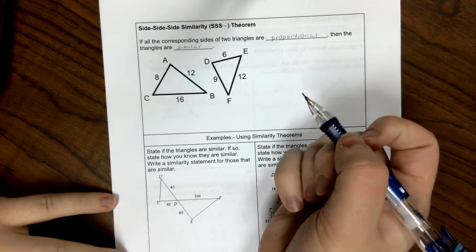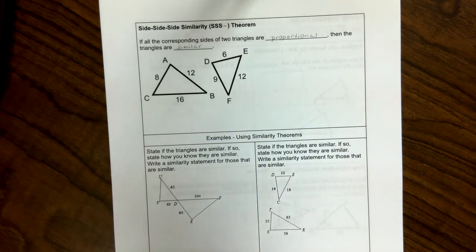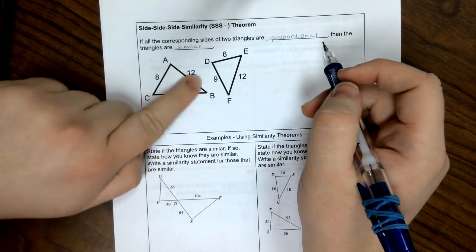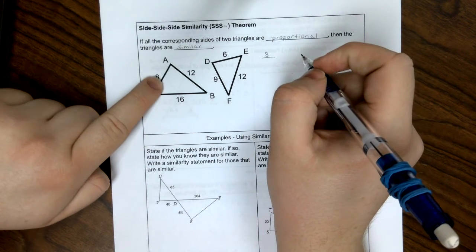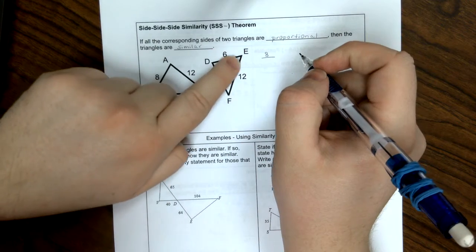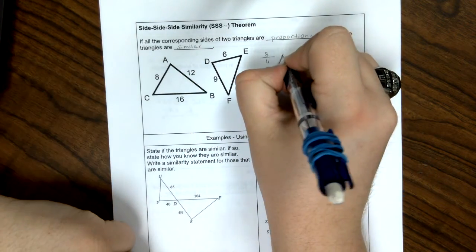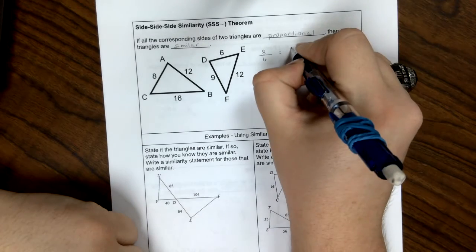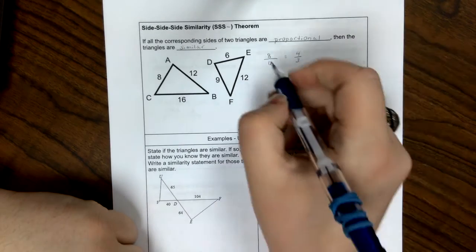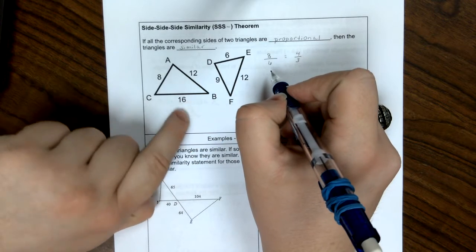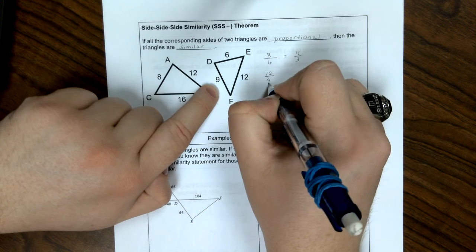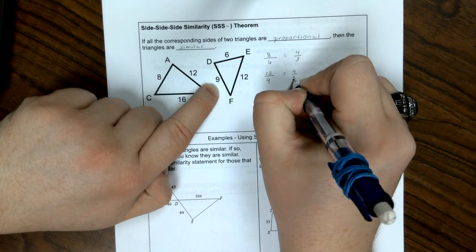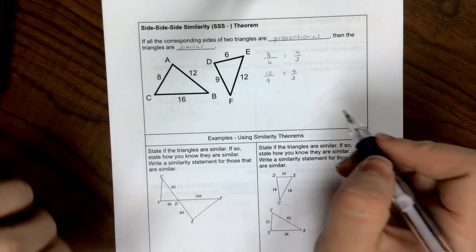Most times on a triangle you'll have a small, medium, big, so I like to go in that order. In the big triangle, I'm going to start with the 8 because it's the smallest, and then match it up with the smaller of the 3 sides over here, which is the 6. Can that reduce? Yes, it reduces to 4/3. Now I go to the medium, so that's 12 over 9, and again, that reduces to 4/3. It's looking good. I have to make sure the third one matches, though. We can't just assume that it does.